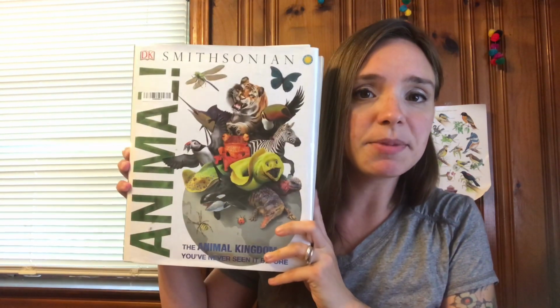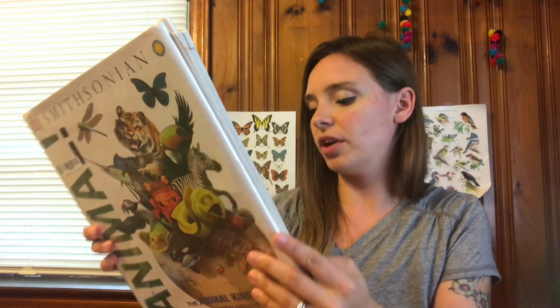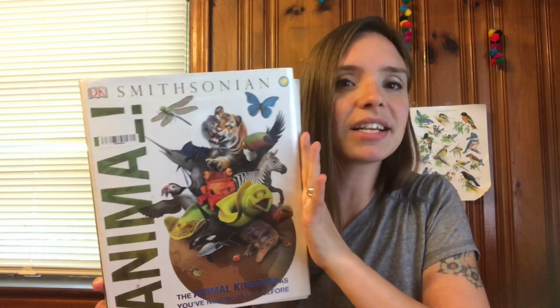So there's that one. And then our last science spine book that we're going to be using all year long is the DK Smithsonian Animal. The Animal Kingdoms as You've Never Seen It Before is what it says on the front. And it actually has like a little broken spine. I bought this used, I think, off of Thrift Books. It's an ex-library copy. Ooh, it's heavy, and I'm trying not to drop it and shake my camera.